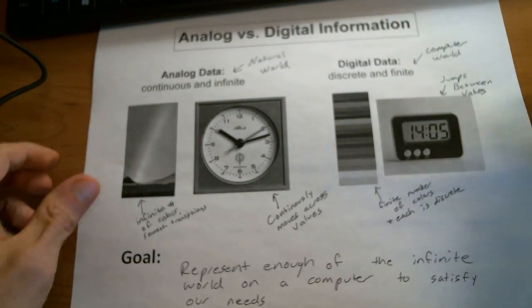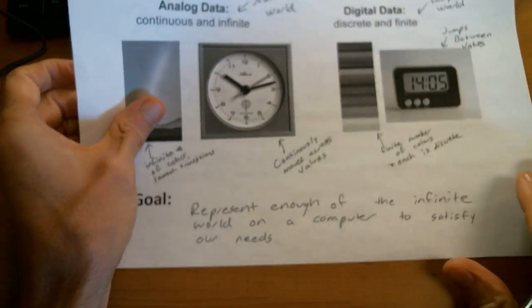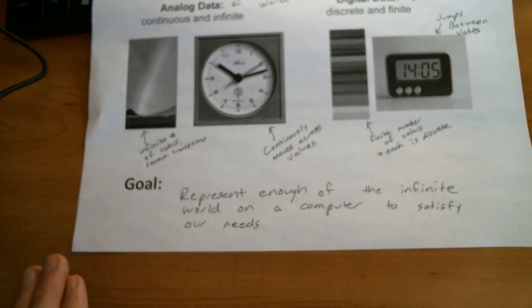It would help if I actually slid that up so that you can see what I wrote. But represent enough of the infinite world on a computer to satisfy our needs.